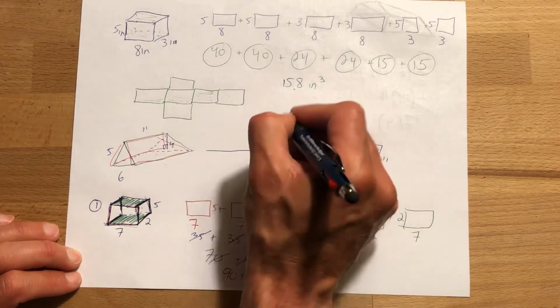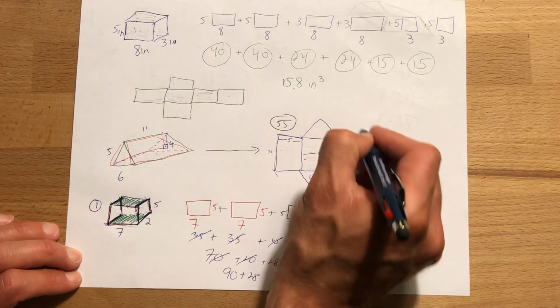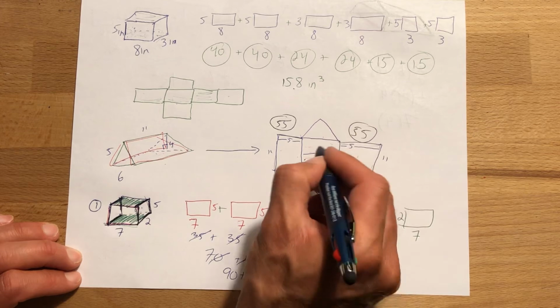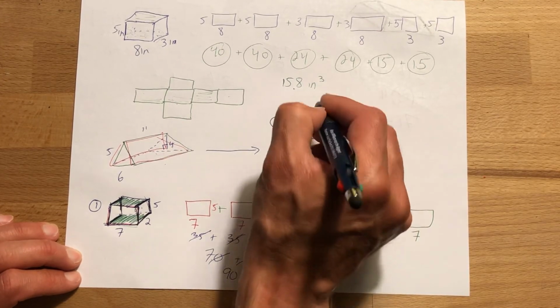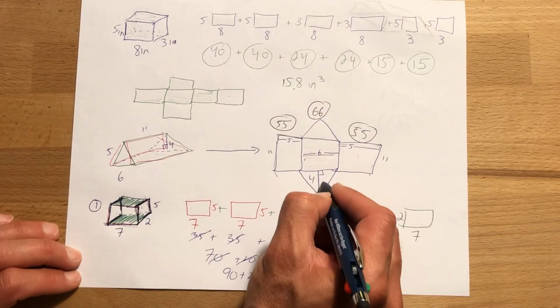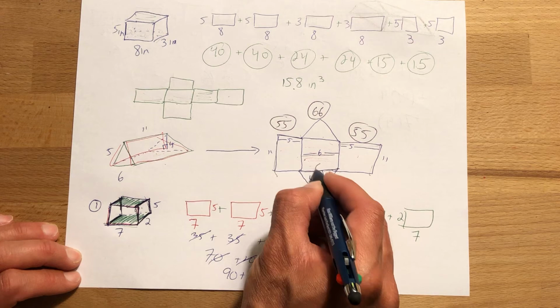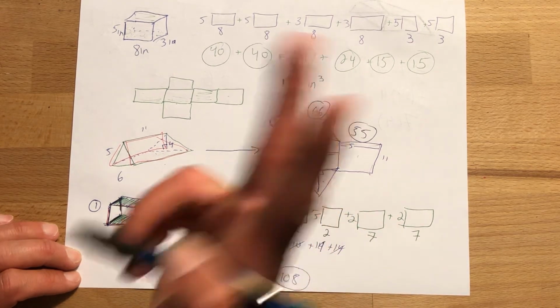Base times height, which is 55. Base times height, which is 55. Base times height, which is 66. This triangle is the area of the base, which is 6, times the height, which is 4, divided by 2.